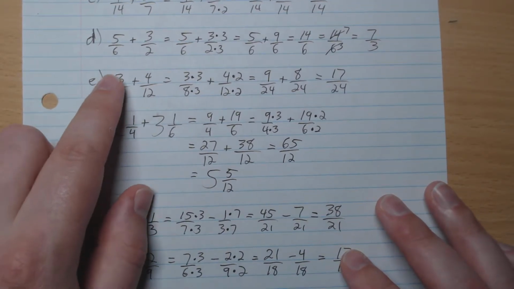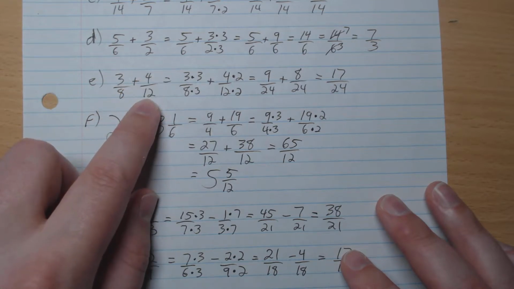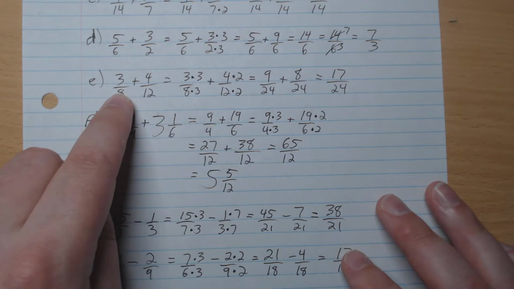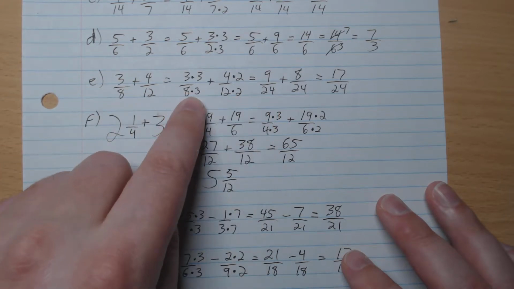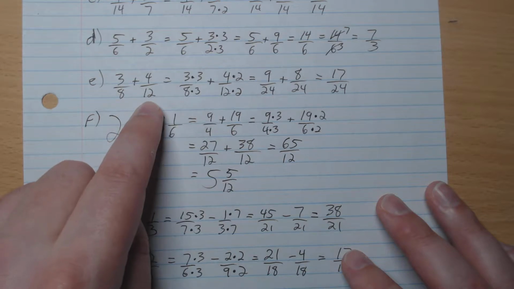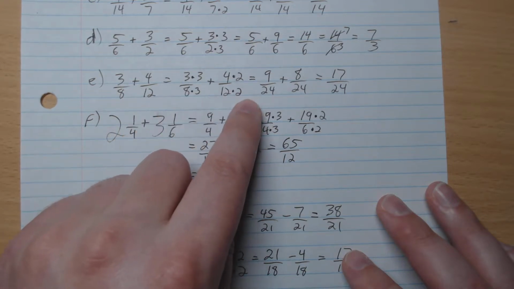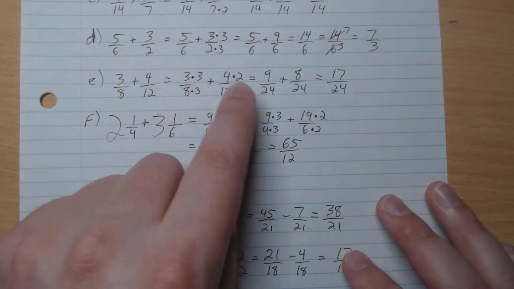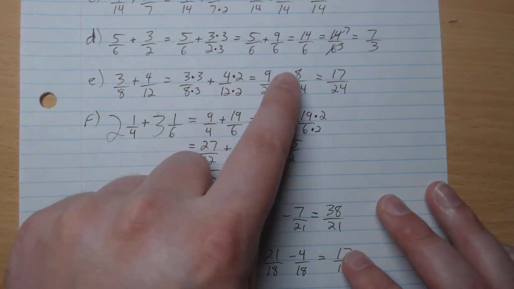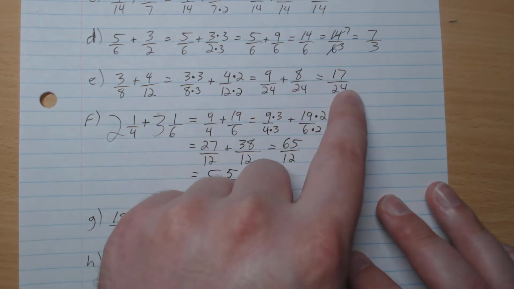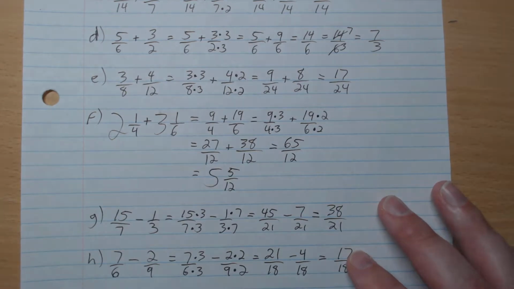E, 3/8 plus 4/12. Common denominator here is 24. So we're going to bring 8 up to 24 by going times 3. And we're going to bring 12 up to 24 by going times 2. So this gives us 9/24 plus 8/24 gives us 17/24 as such.